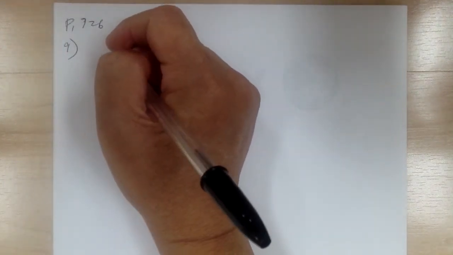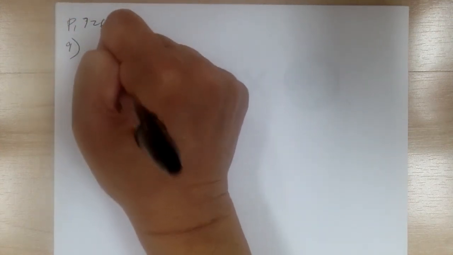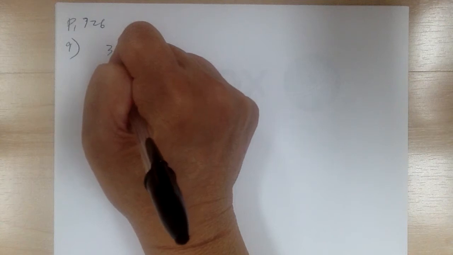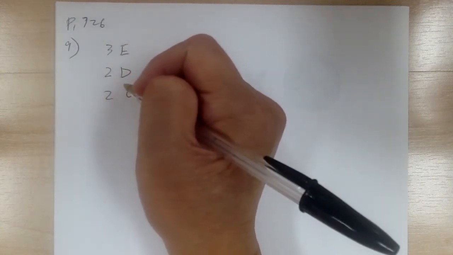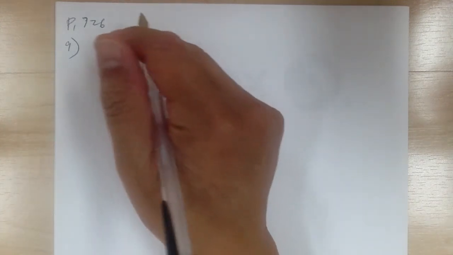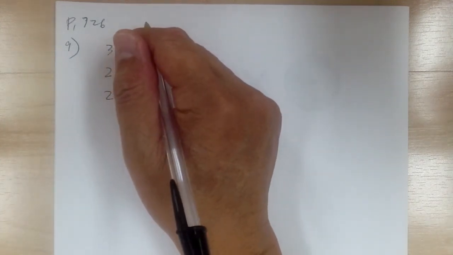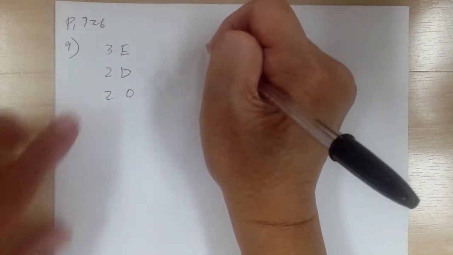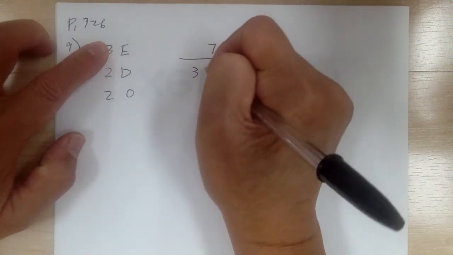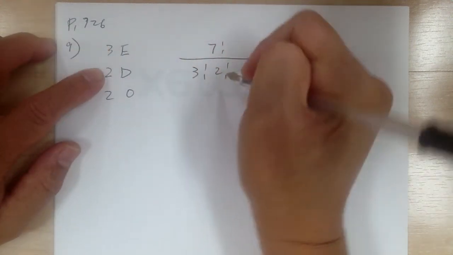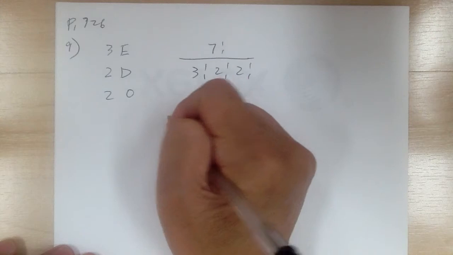Okay, number 9. In how many ways can 3 identical emeralds, 2 identical diamonds, and 2 identical opals be arranged in a row in a display case? Okay, so again, this is just the same type of problem as the different colors of flags, right? So same thing, so you're going to get 7 factorial over the 3 emeralds, so 3 factorial, 2 diamonds, and 2 opals, okay?